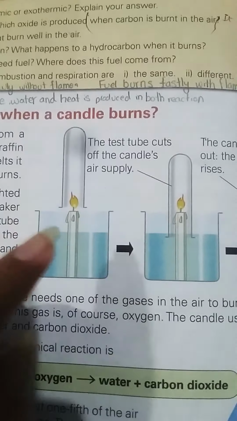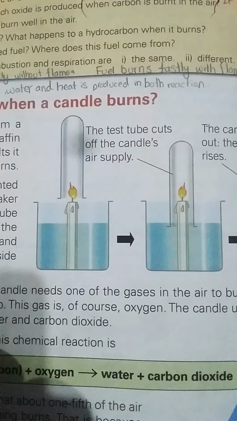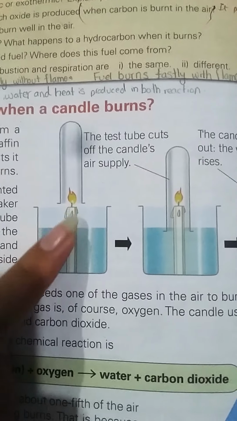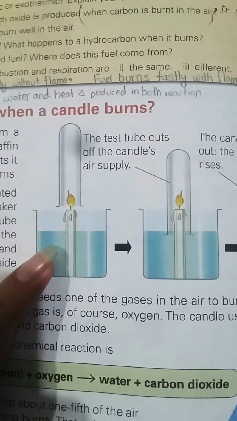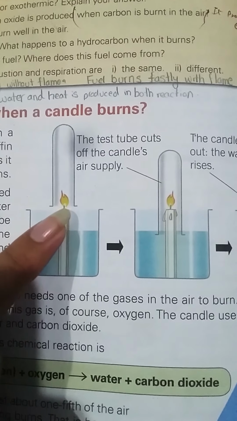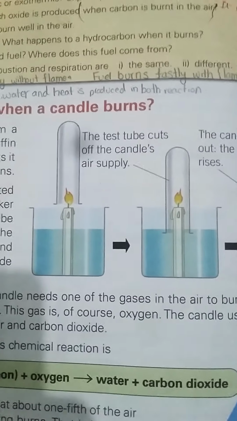So candles are made up of hydrocarbons, called paraffin wax. Here we have the paraffin wax, and when the wax melts, it rises up the wick and starts burning.